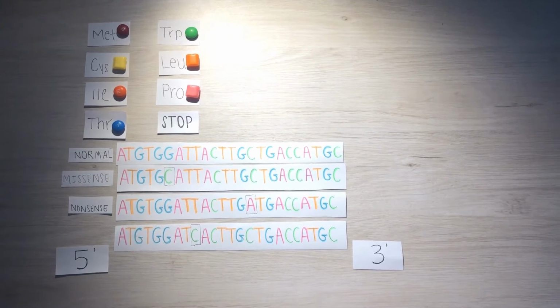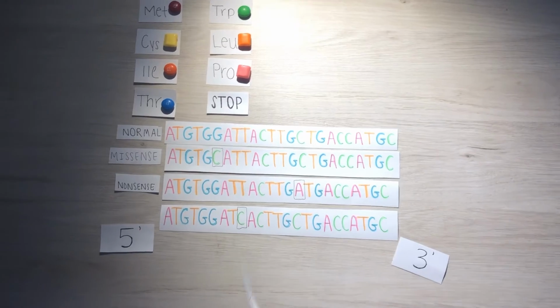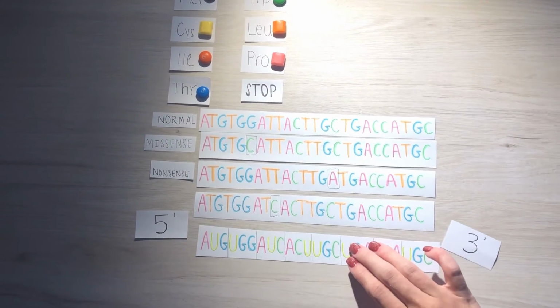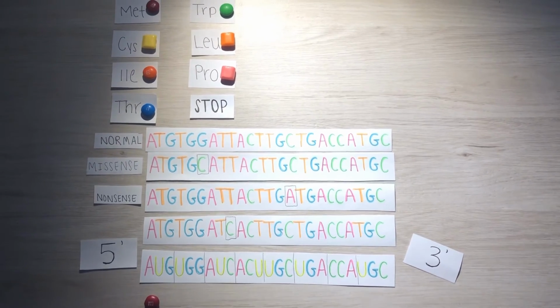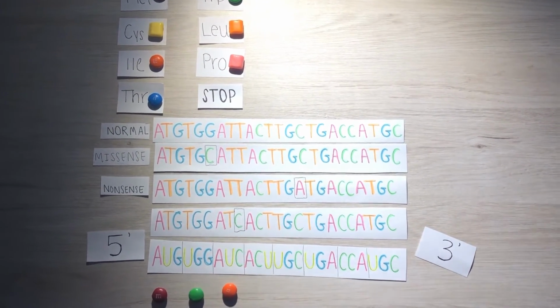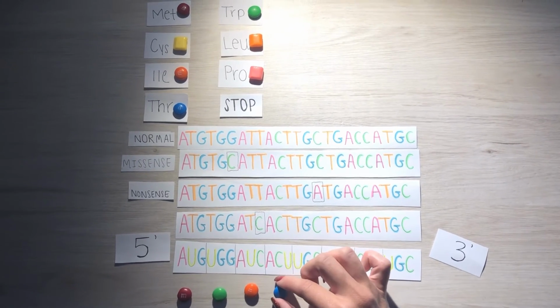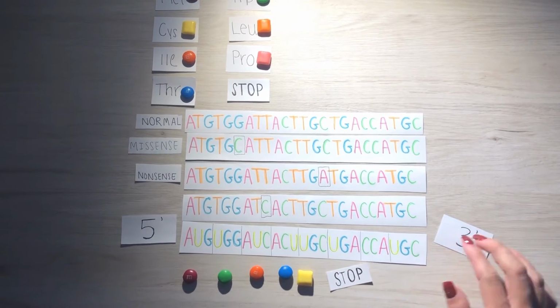So now for our third mutated DNA coding strand, we have this, which is transcribed into this, which codes for methionine, tryptophan, isoleucine, threonine, cysteine, and a stop codon.